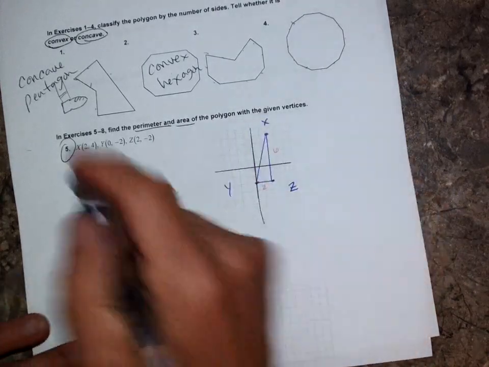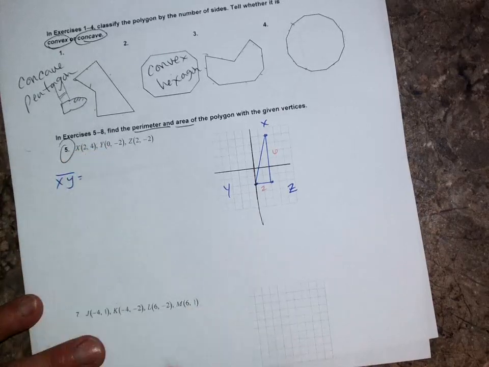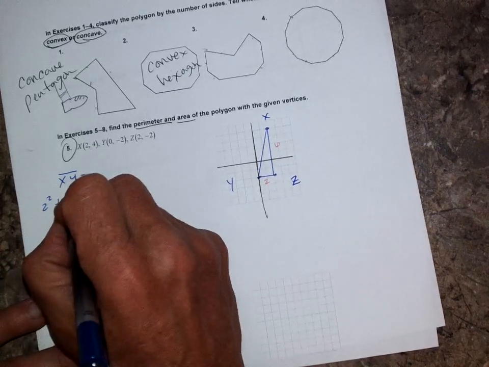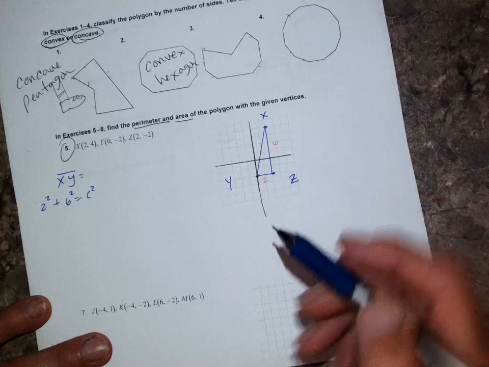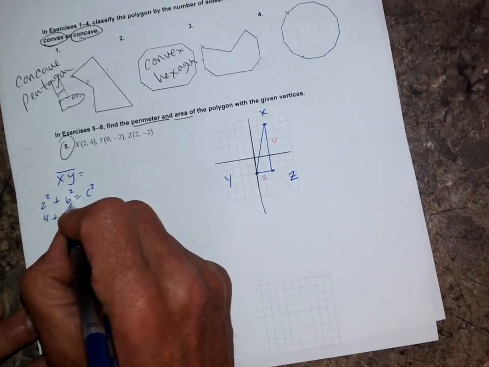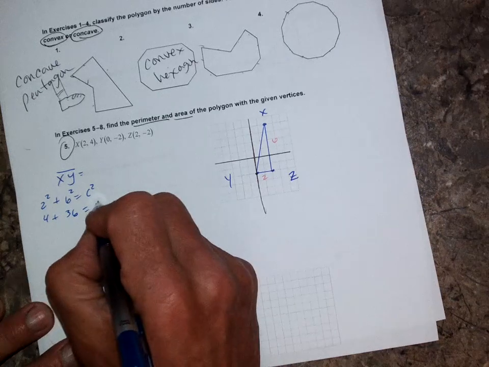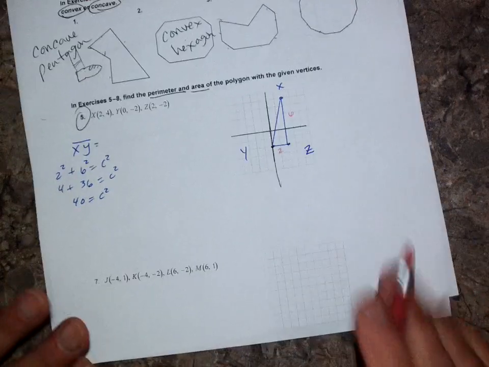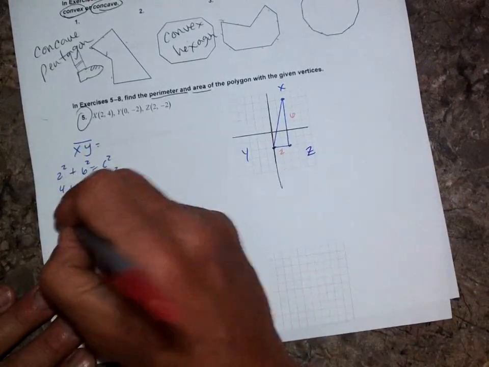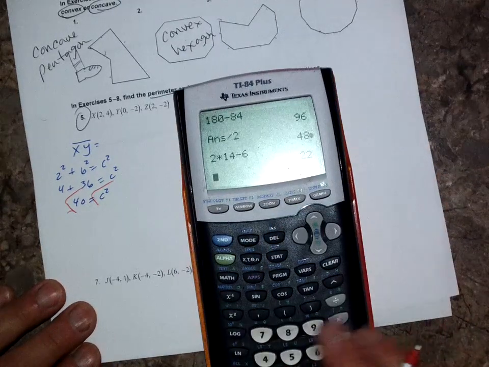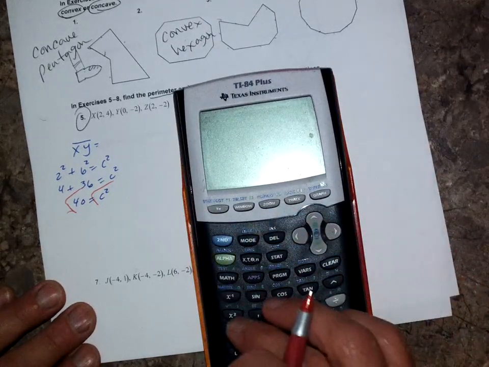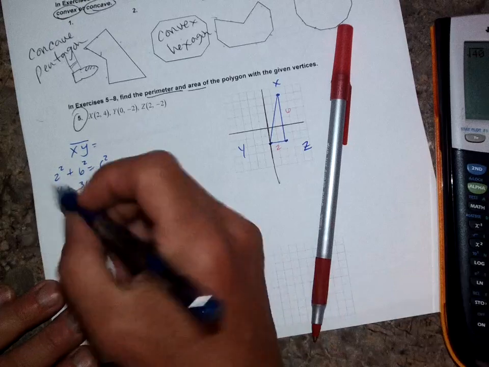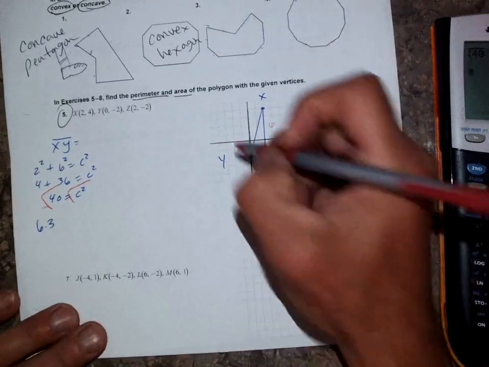So to find XY, we're going to use our Pythagorean theorem. 2 squared plus 6 squared equals c squared, which is XY. 2 squared is 4. 6 squared is not 12, but 36. 4 plus 36 gives 40 equals c squared. Square root it and let's see what we get. On my calculator, square root of 40, I get about 6.3. So this length here is about 6.3.